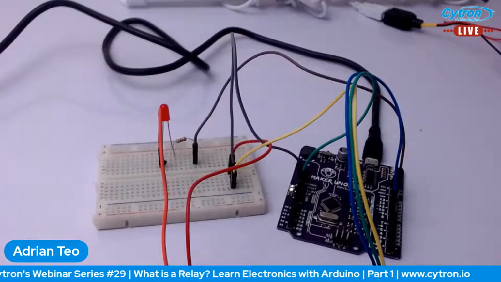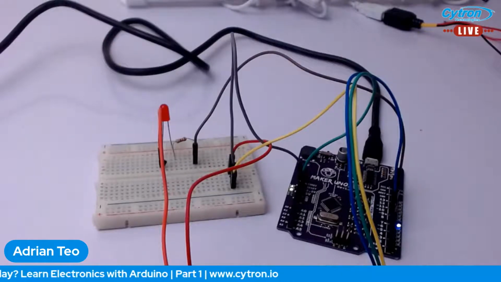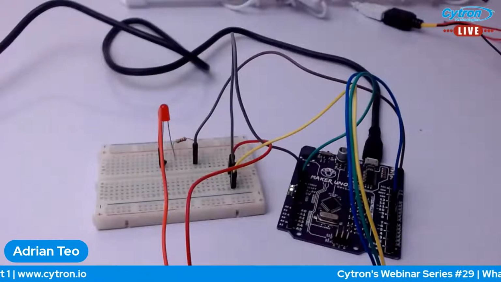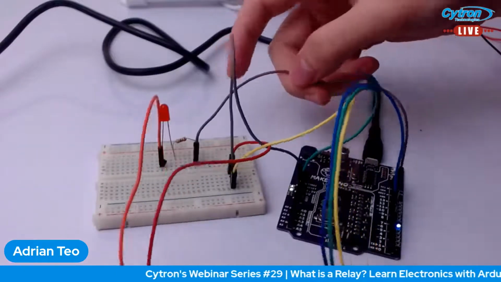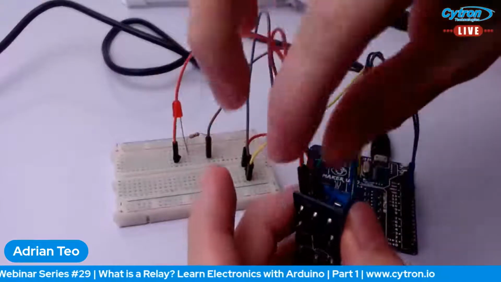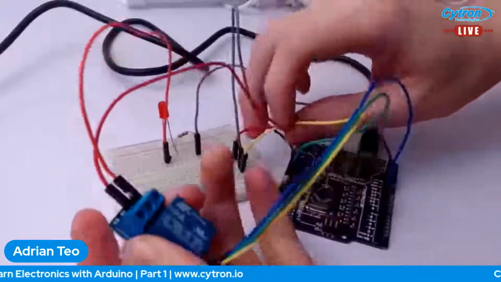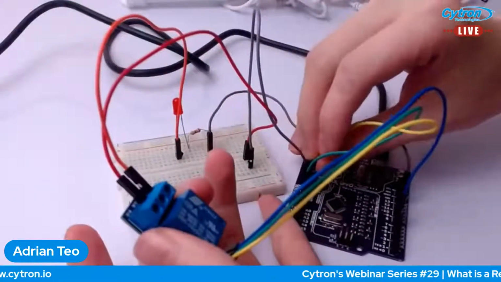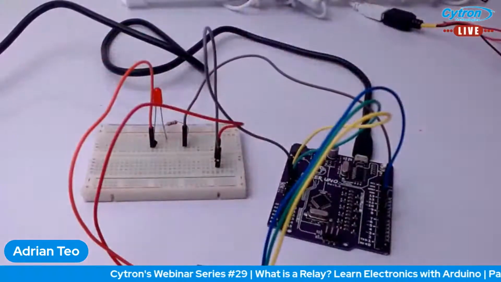Yeah, not my lucky day. Okay. Seems like the relay is not behaving. I'm going to put everything back into place and go ahead and try with demo 2.